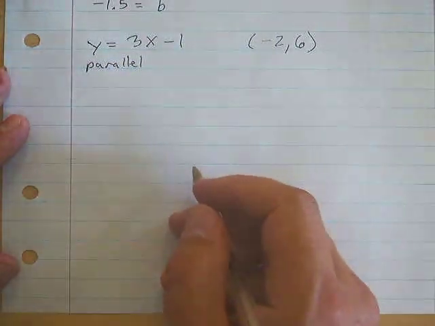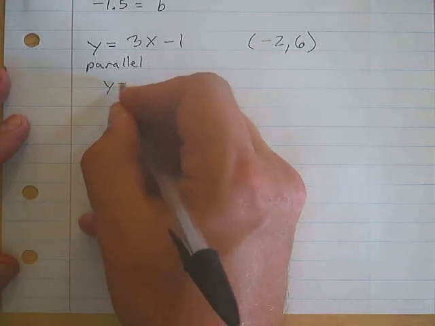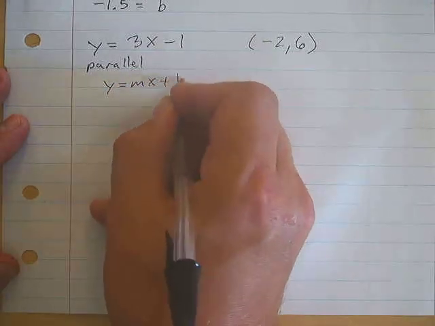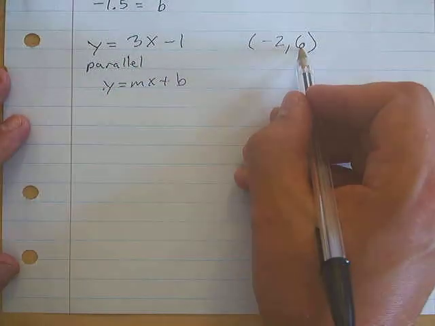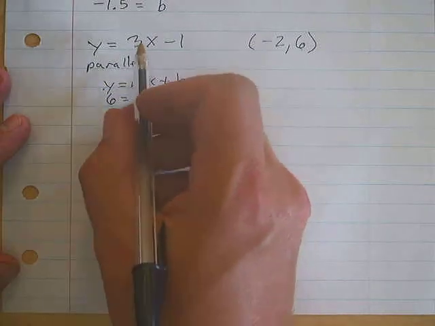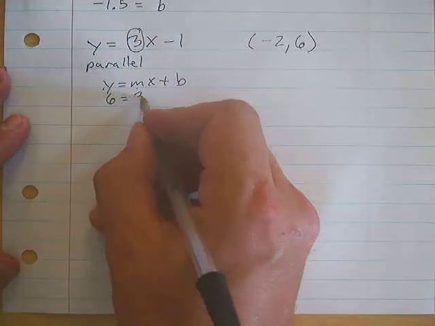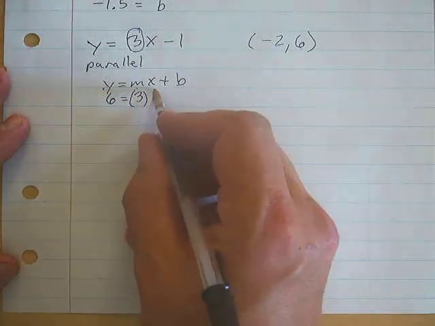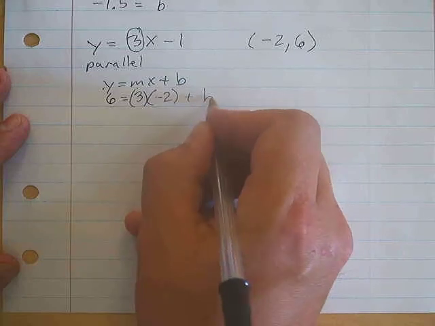All right, we're going to do the same thing we did before. First of all, let's make it parallel. All right, so that means we use y equals mx plus b, just like before. I'm going to plug in for my y. I'm going to plug in the 6. The m is going to be the same, because this is the slope, so it's going to be 3.